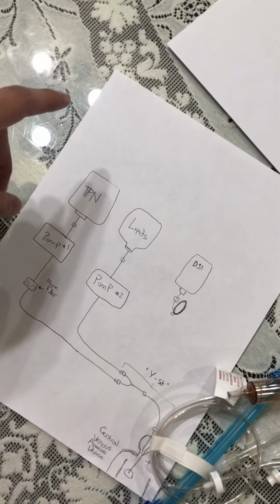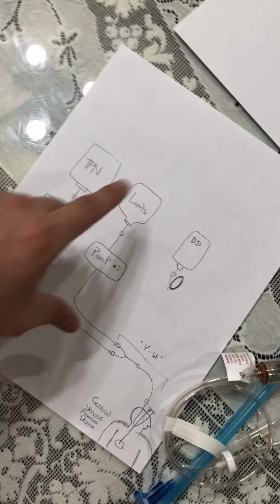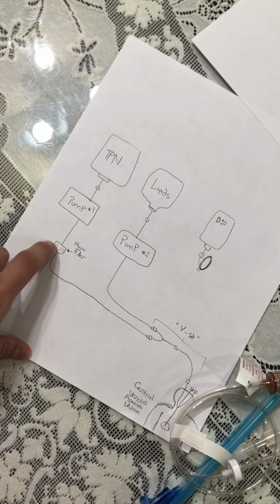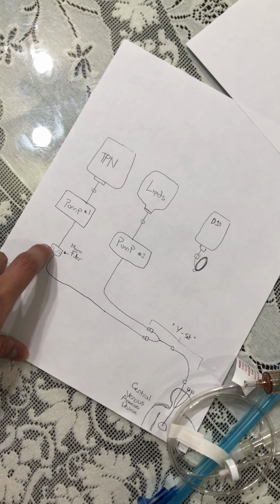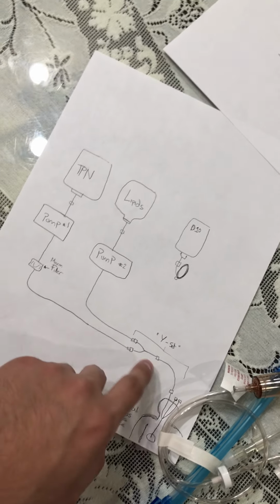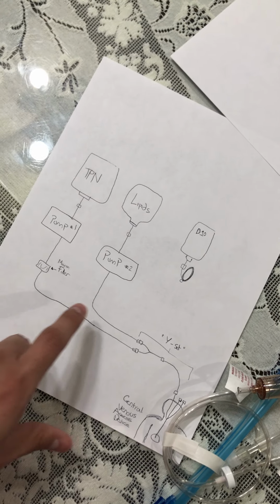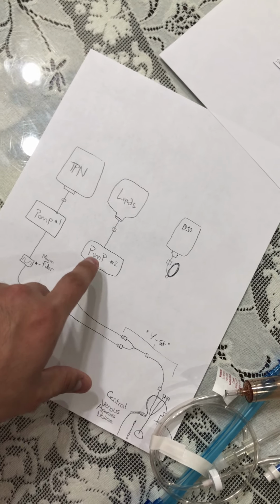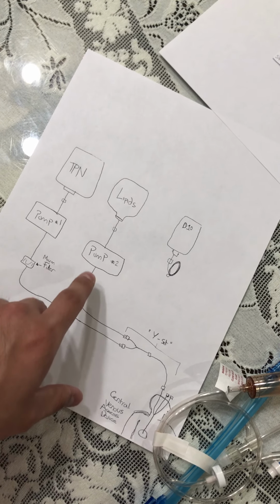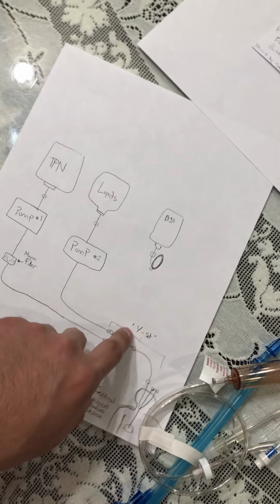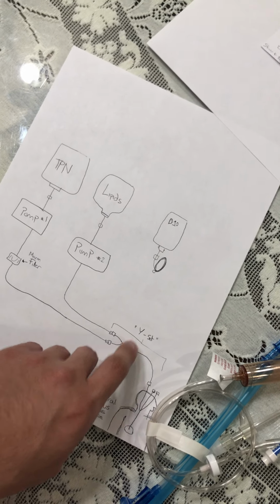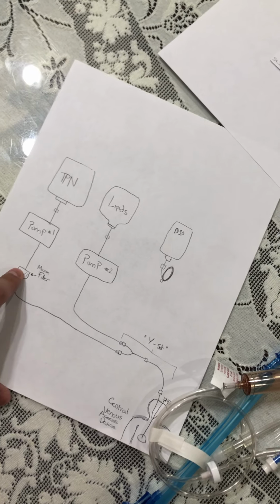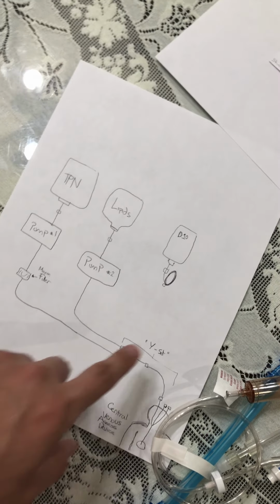Okay, so after that, I want to make sure my TPN solution gets its own pump and my lipid solution gets its own pump as well. I also want to make sure the filter is above the TPN line, because if the lipid line was to encounter the filter, it's going to cause coagulation, and that's not good. So we want the filter separate from the lipid line.